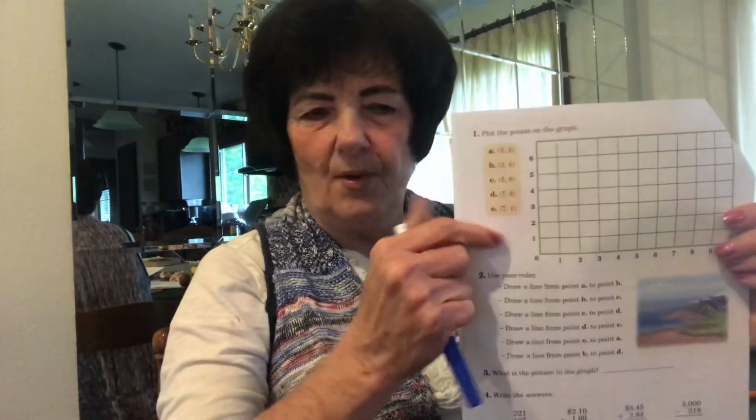All right, on the back of your page, you've got a very large graph. So like that. You're going to find these points, and then when you get done, it tells you down below exactly what to draw. So you're going to connect point A to point B, B to C, C to D, D to E, okay? And then at the end, you're going to connect E to A and B to D. So follow the directions, and then what is the picture you get? Okay, you let me know, okay?